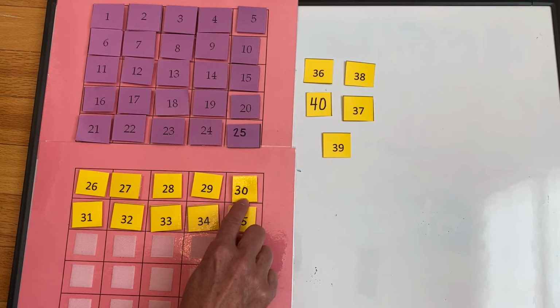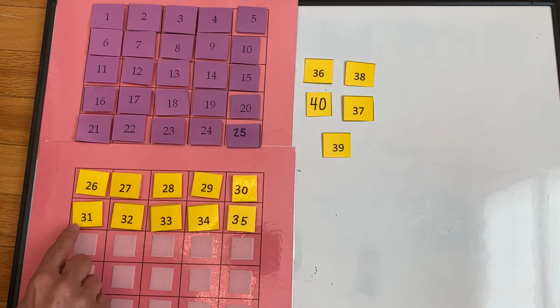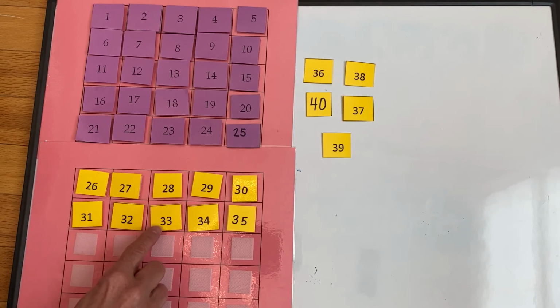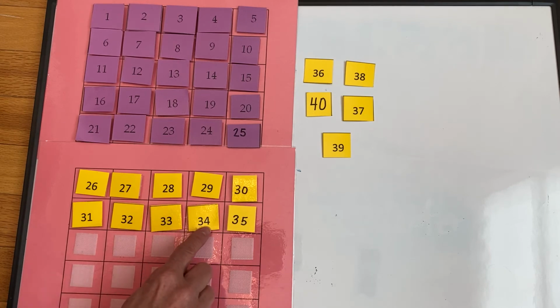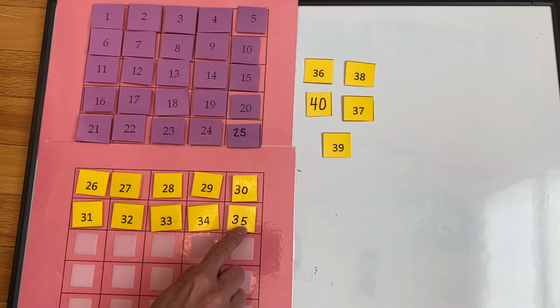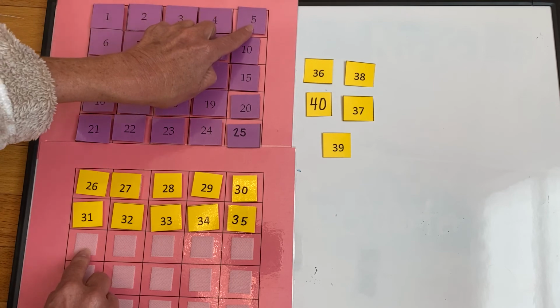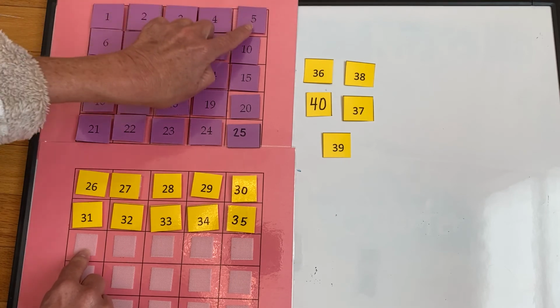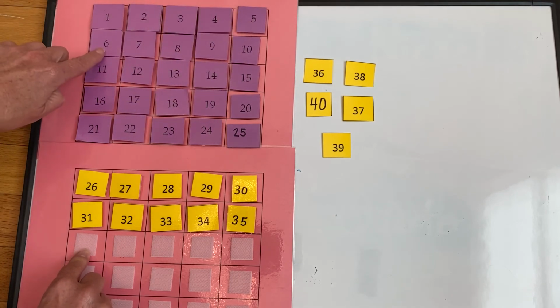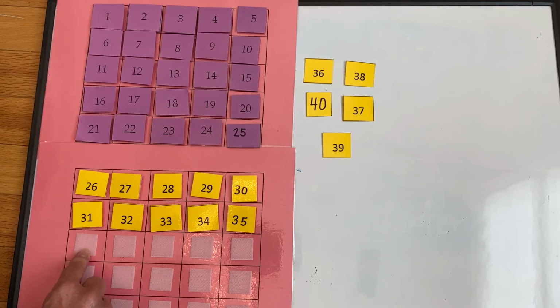Here we go. 30, 31, 32, 33, 34, 35, 30. What comes after 5? You can look at your computer screen. What comes after 5? 6. So we're looking for 36.